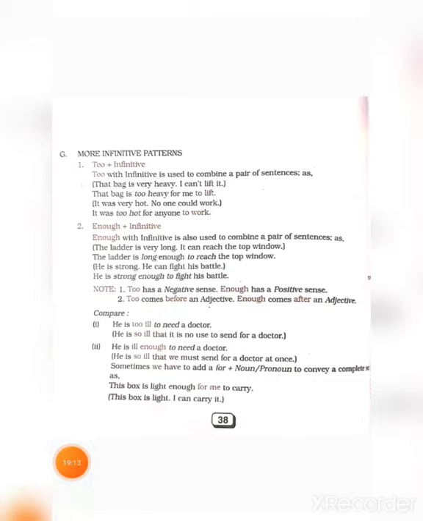Now you can open your grammar book, and the to infinitives are on page 38. Look at the example here, students. Too with infinitive, T-O-O, is used to combine a pair of sentences. That means two sentences you can join by using to infinitive.